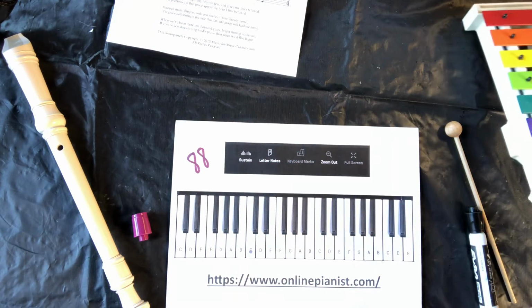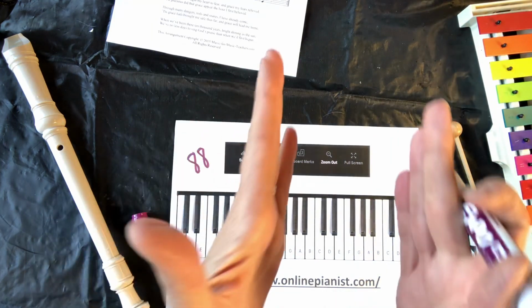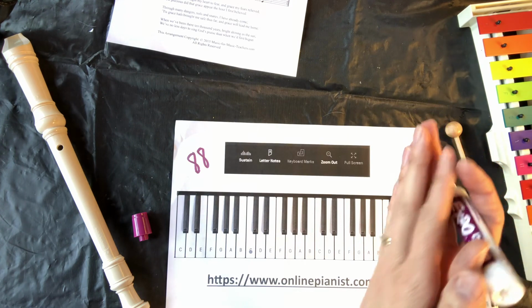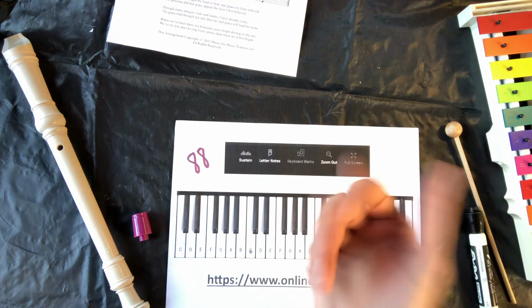So I hope you take this opportunity to put reading rhythms together with reading music and play this piece. We'll see you later.